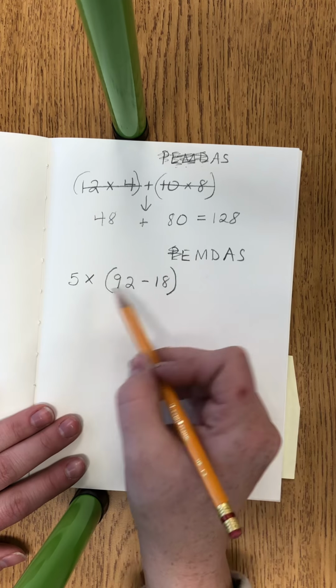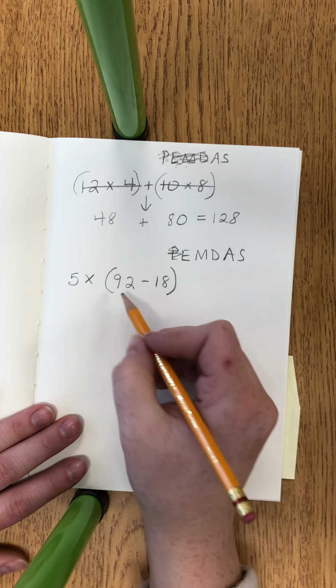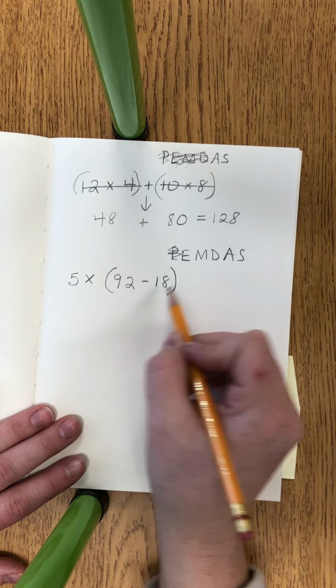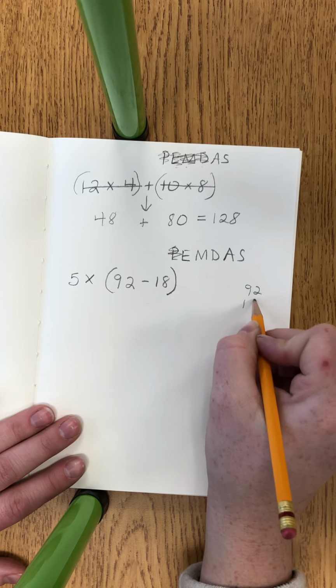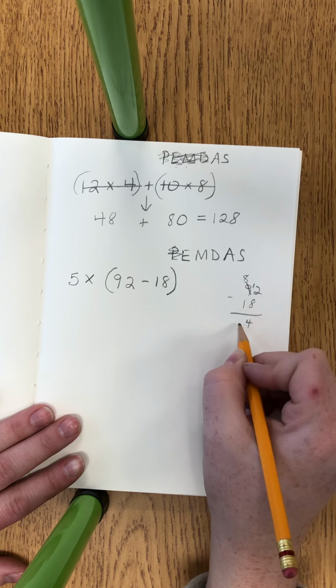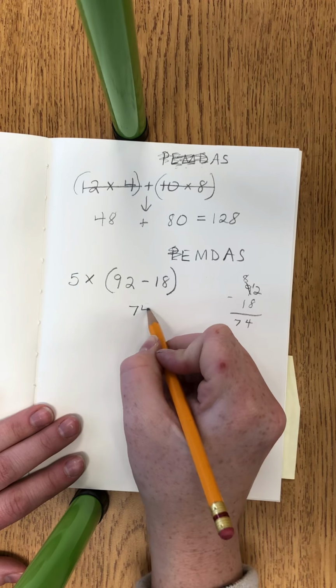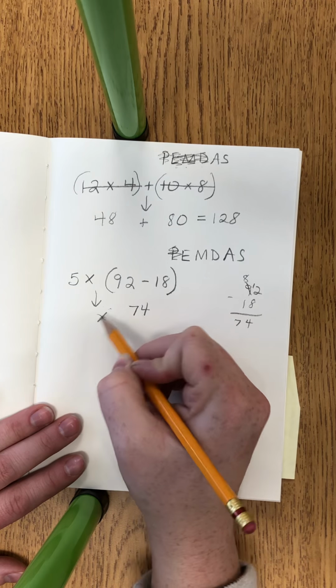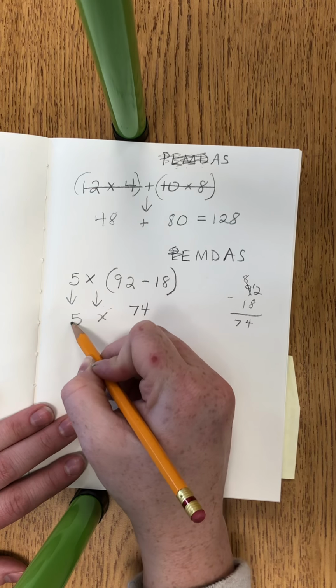Even though they're subtracting here, I need to do this parenthesis work first. 92 minus 18. I'm going to need to set up like this to be 74. All right, then I can bring my multiplication sign down and my number that's left.